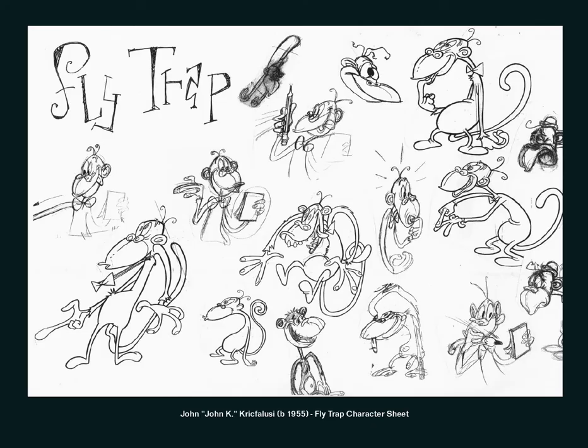John Kay, who's John Crisofalusi, he has created such characters as Ren and Stimpy and George LaCour. And this is a character sheet for Flytrap, the monkey. And you can see there's all kinds of zany looks, but we understand how John sees this particular character that he's developed. Wacky Monkey.